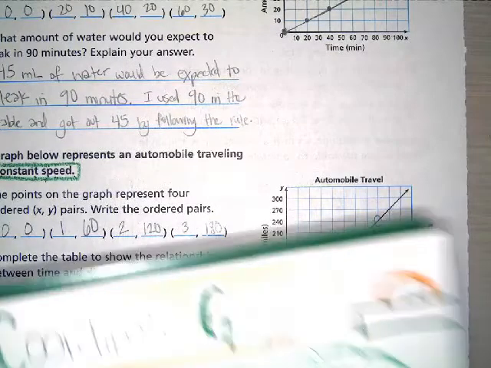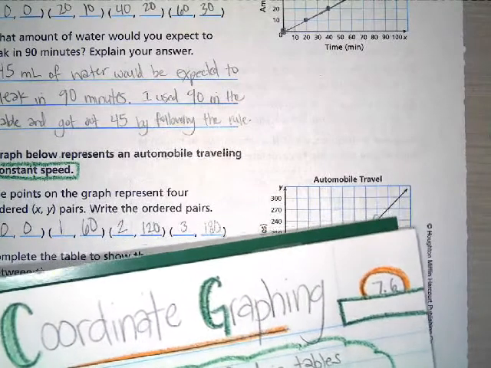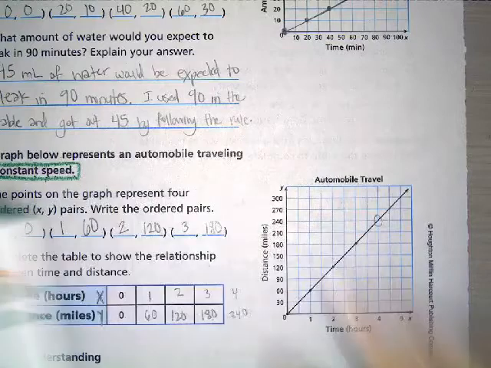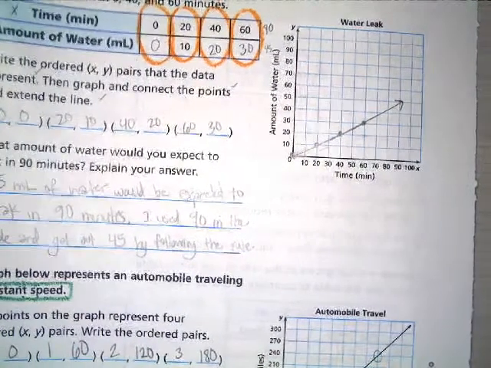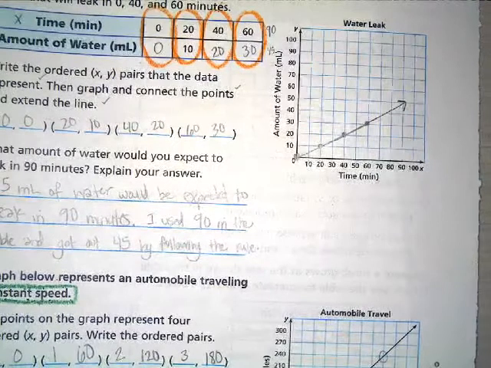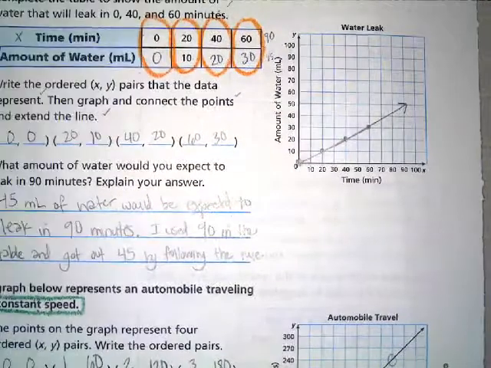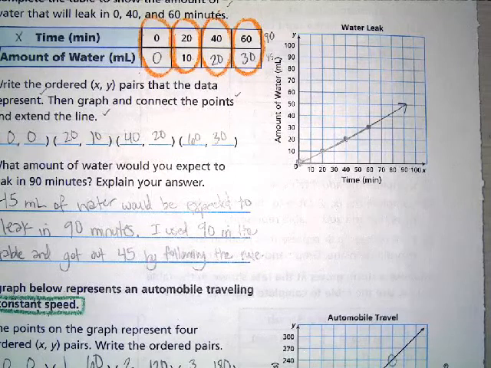All right, here's what we're doing. I love to cut this stuff up and put it into our journal. And I want to be able to cut as much of it out as possible. So I like the water dripping one quite a bit, because it's a little bit harder one. But I really like the constant speed one too. We're going to use both of them. So watch how I'm going to do this.